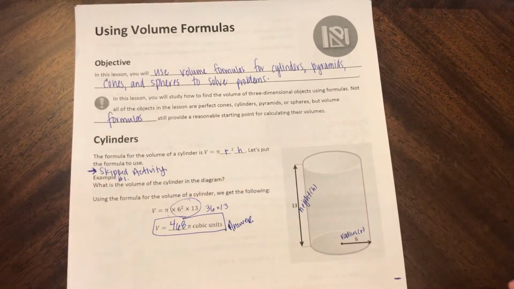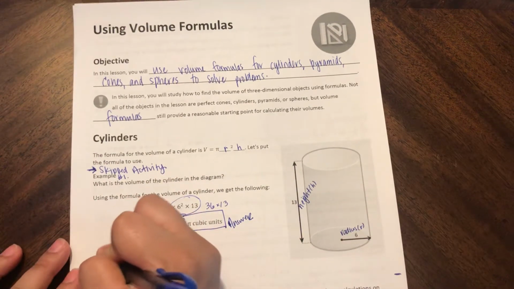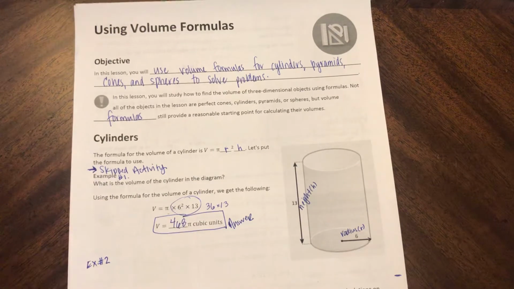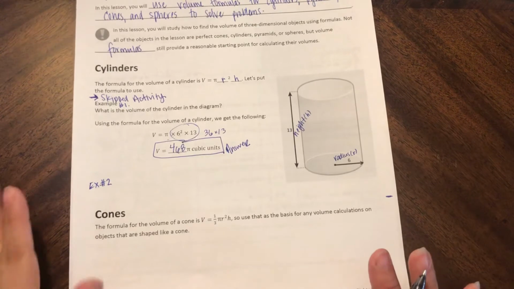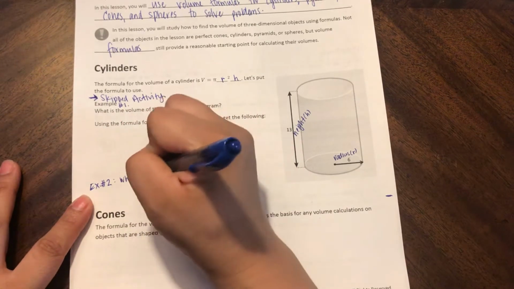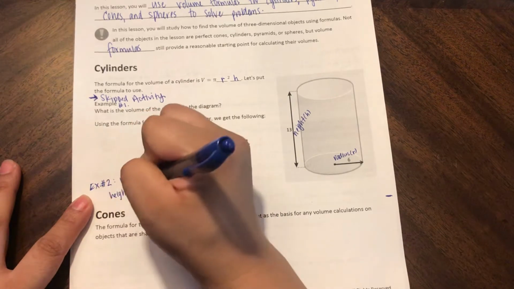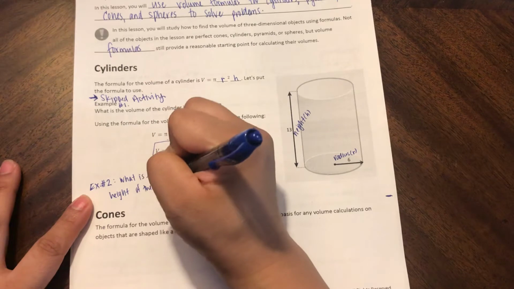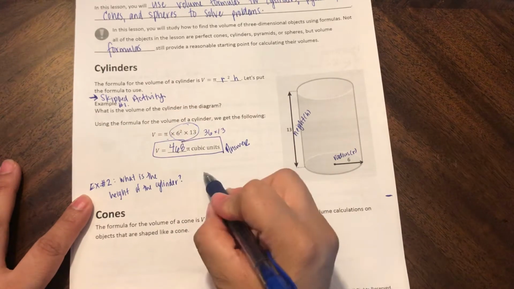Now, I don't like that they don't have it on this worksheet, but there is one more example that follows this in the tutorial. I'm going to call it example 2, and just in this white space, I'm going to draw it in. In example 2, they said, what is the height of the cylinder? I'm just going to do a quick sketch of what they give us.